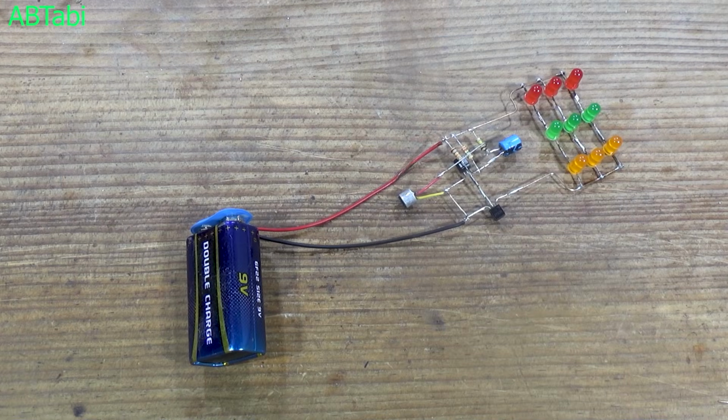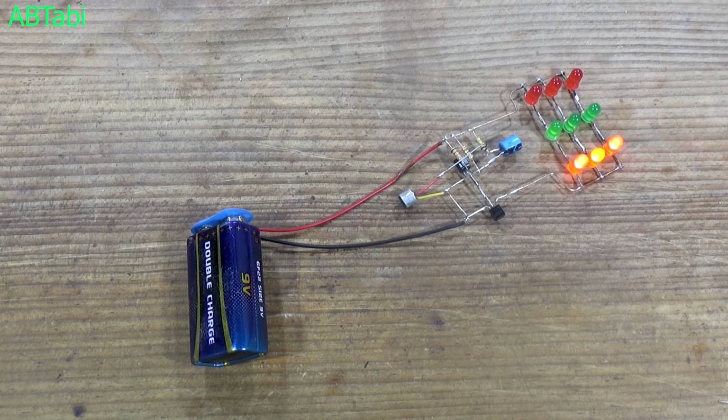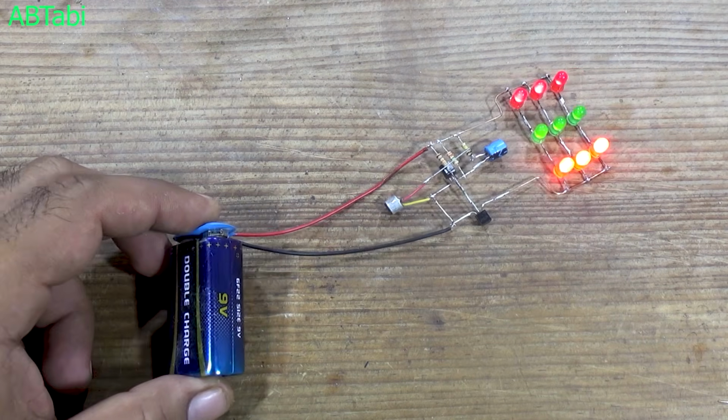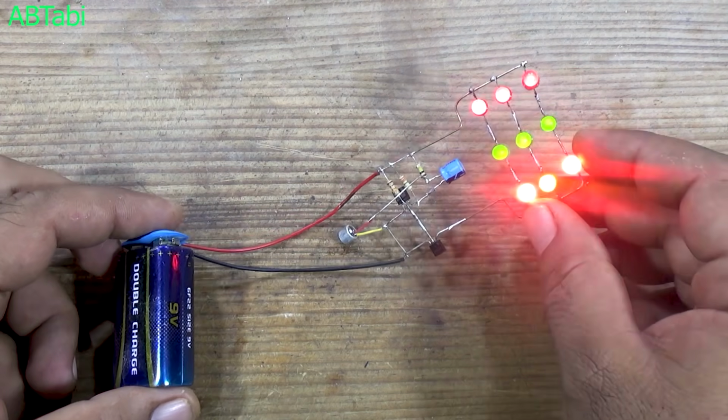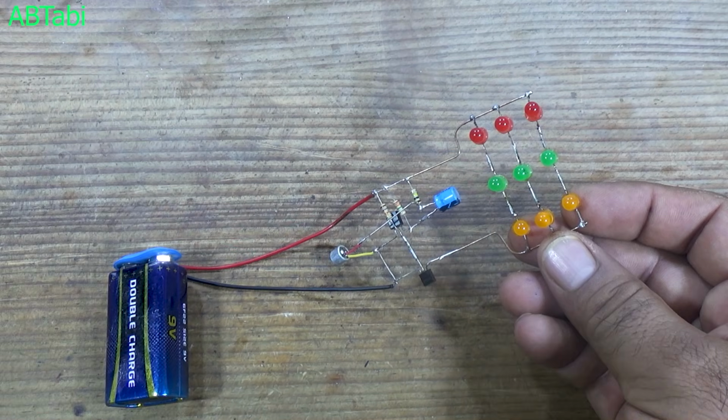Now let's understand how this circuit works. The condenser microphone detects sound signals from music or voice. These audio signals are very weak, so they are first amplified by the C828 transistor. The amplified signal is then fed to the BC547 transistor, which further amplifies the signal and controls the LED current.